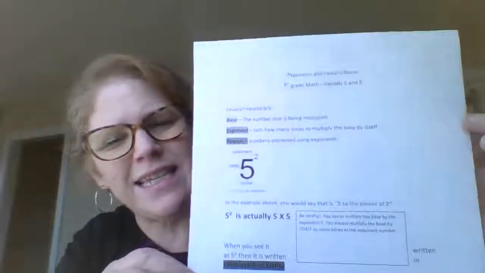So the first thing is that you should have already looked at some of the documents that I put out on the assignment in Schoology. One of the documents is called Exponent and Powers Notes. You don't have to print it, of course. You just have to know that it's there. These are your notes. Basically, this is the introduction to the new lesson. And after you have listened to this lesson, you can save it so that you can look at it again if you need to.